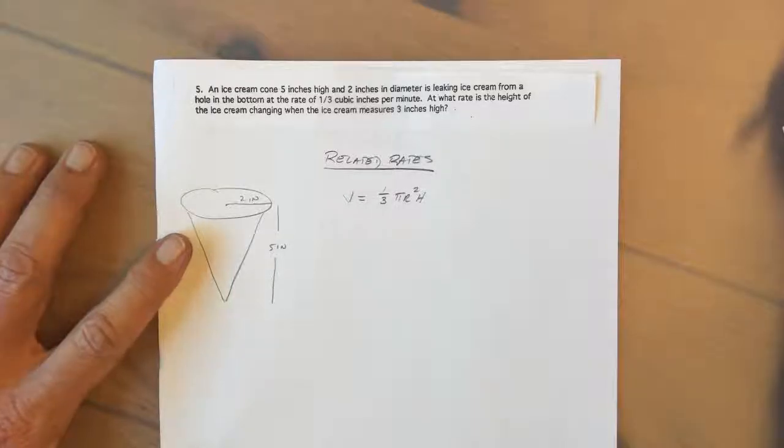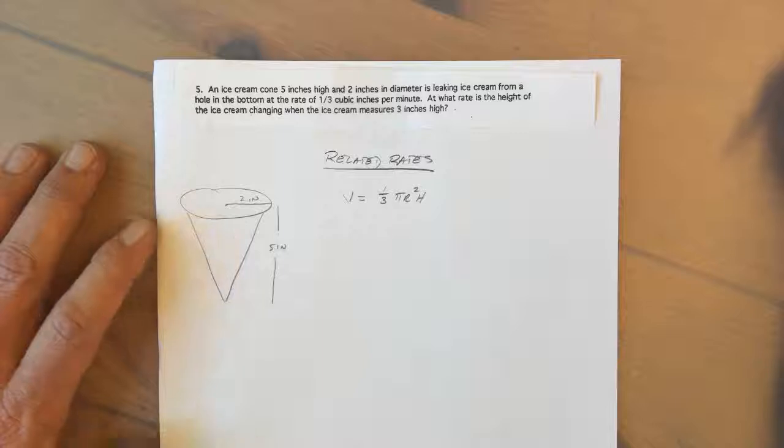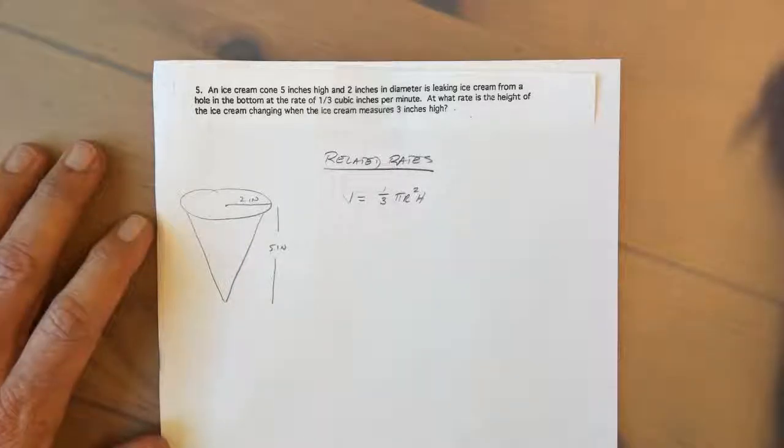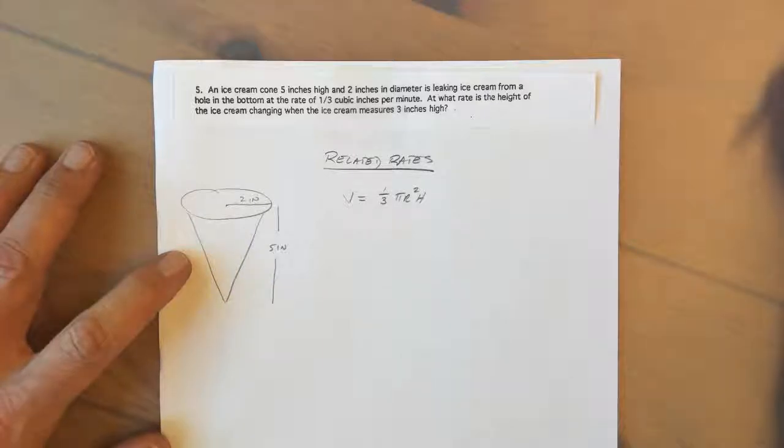Okay, so we're going to tackle a related rates problem here. We've seen this back in chapter 2. It comes up again in chapter 3. We'll continue to see problems like these throughout the year.